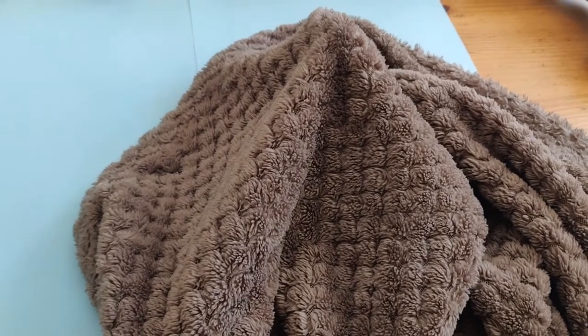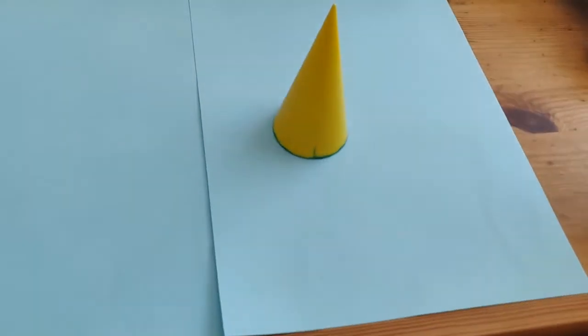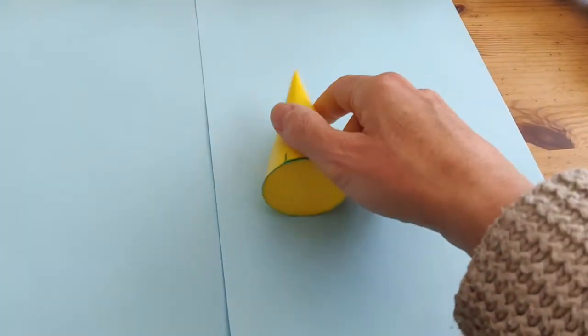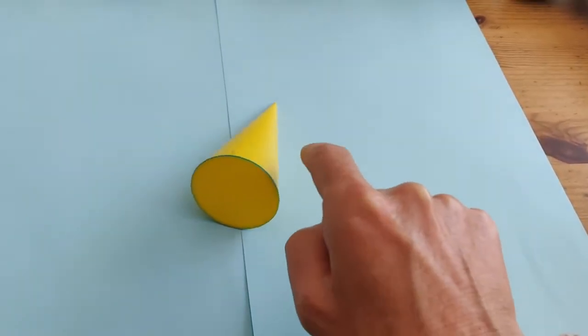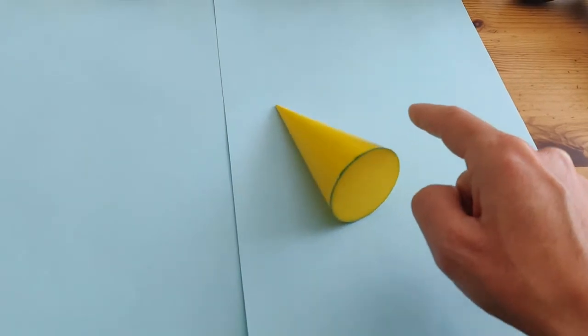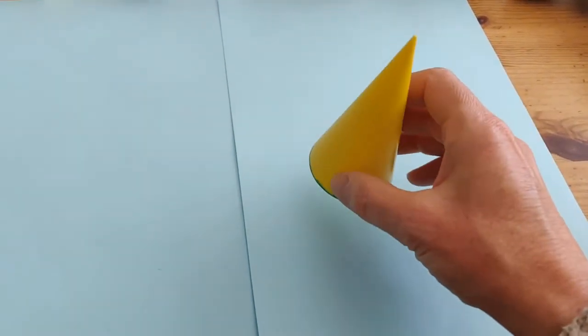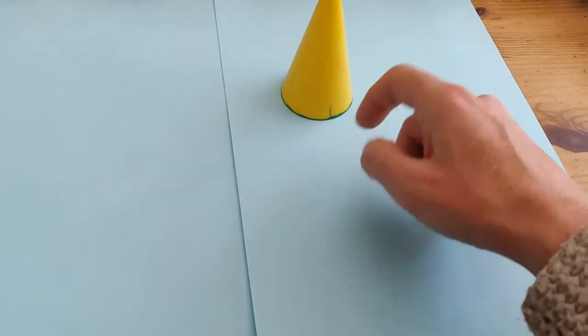Have you worked it out? It is a cone. There it is. There's the apex at the top with the curved surface. Got the edge and the circular face. And you'll notice that when I put it on the curved surface, it rolls around. If I put it on the circular face, it doesn't roll, but it does slide across the paper. Okay, I'm going to test you on another one now.